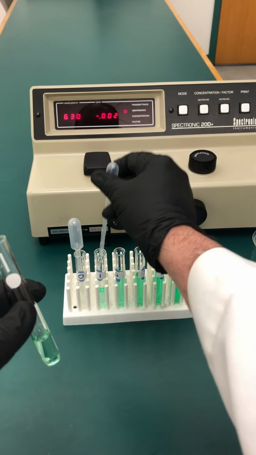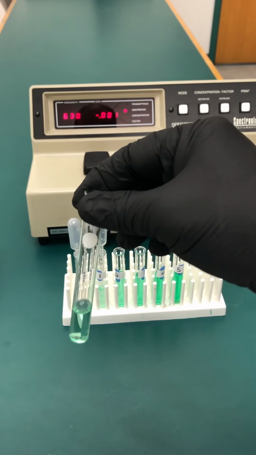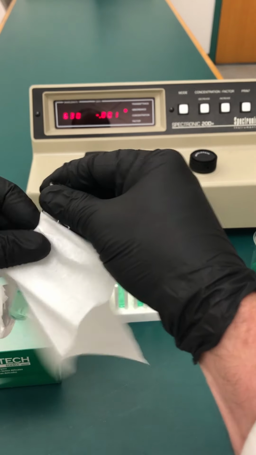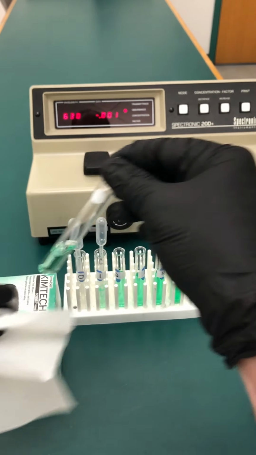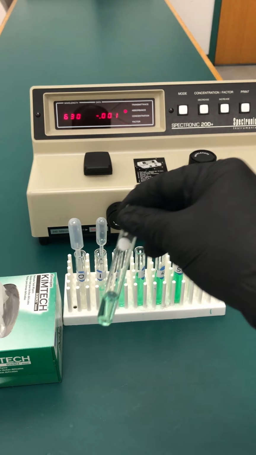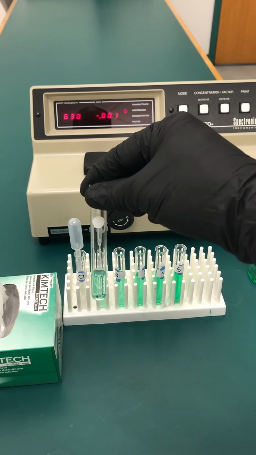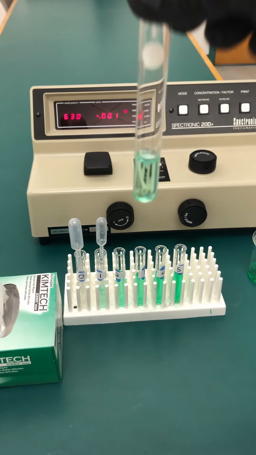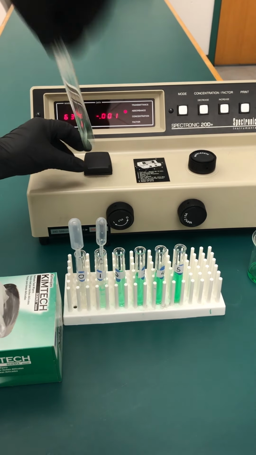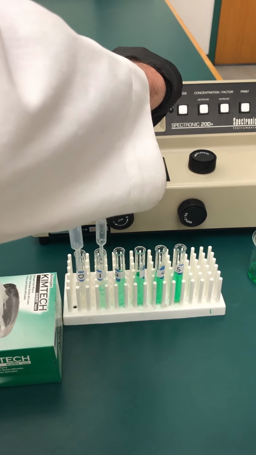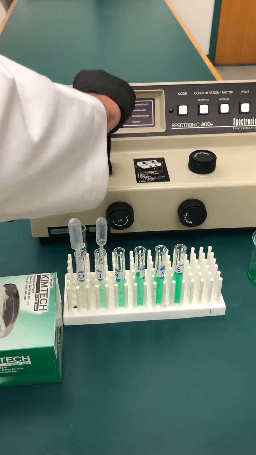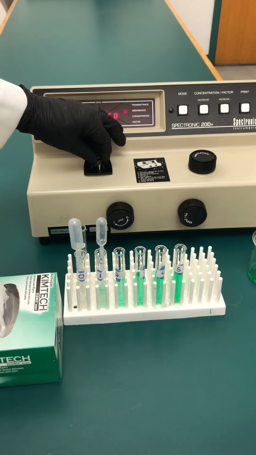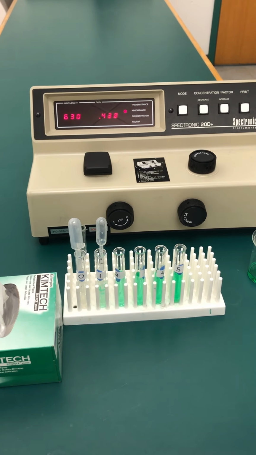cuvette. And then just to make sure, I'm going to take a CHEM wipe and give it a little wipe down because I may have touched this accidentally. I didn't make that mistake with the cuvette in the blank. And now I'm going to replace this into the chamber over there. Again, make sure they're lined up properly. I'm going to put it in there, and let's see what it reads.